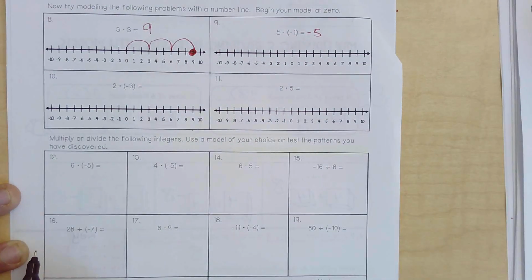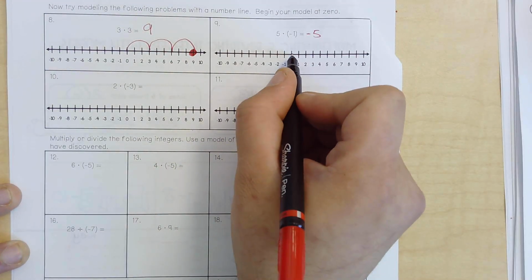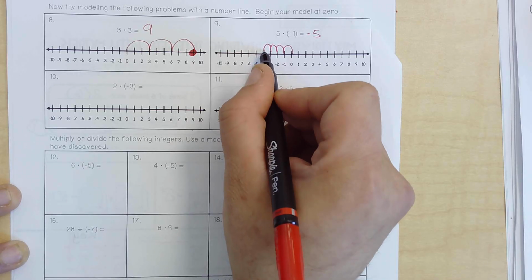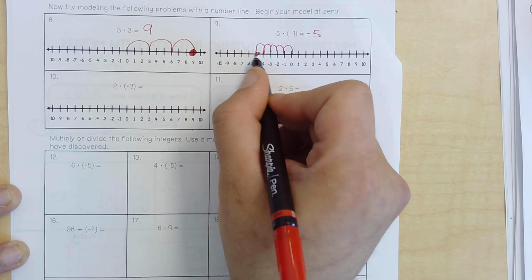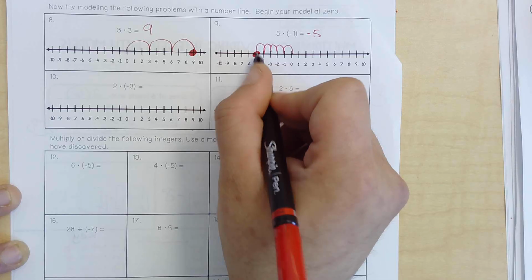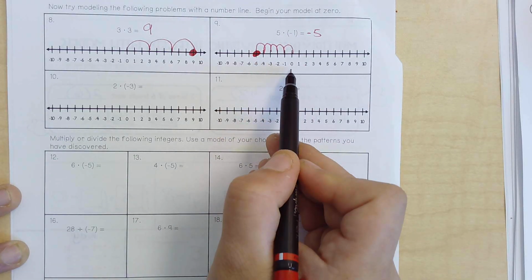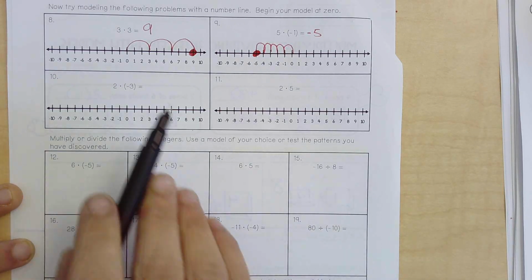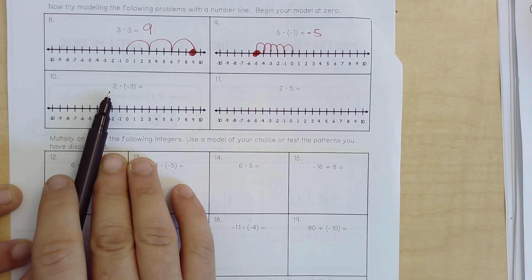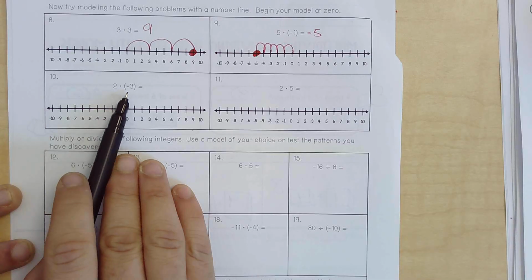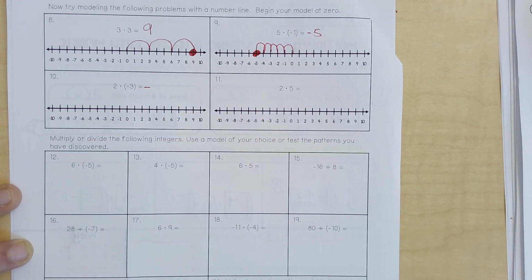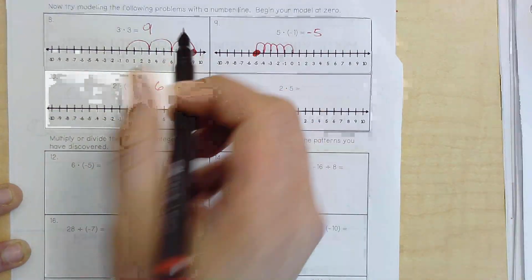-5 is my answer. I'm going to start at 0 and go back 1, 2, 3, 4, 5. Remember that your negative values should be left of the 0. I see 2 different signs here, a positive and a negative. So I know my answer will be negative. My product will be -6.